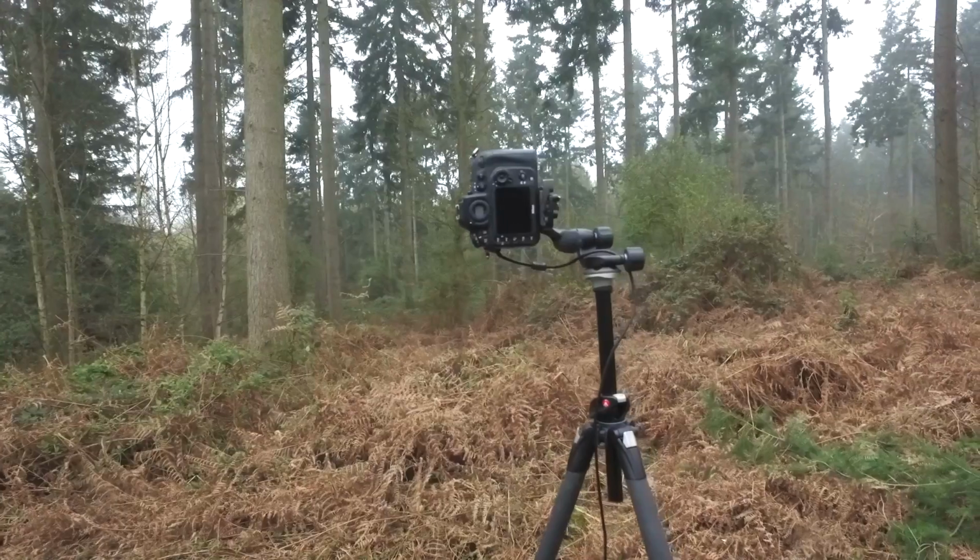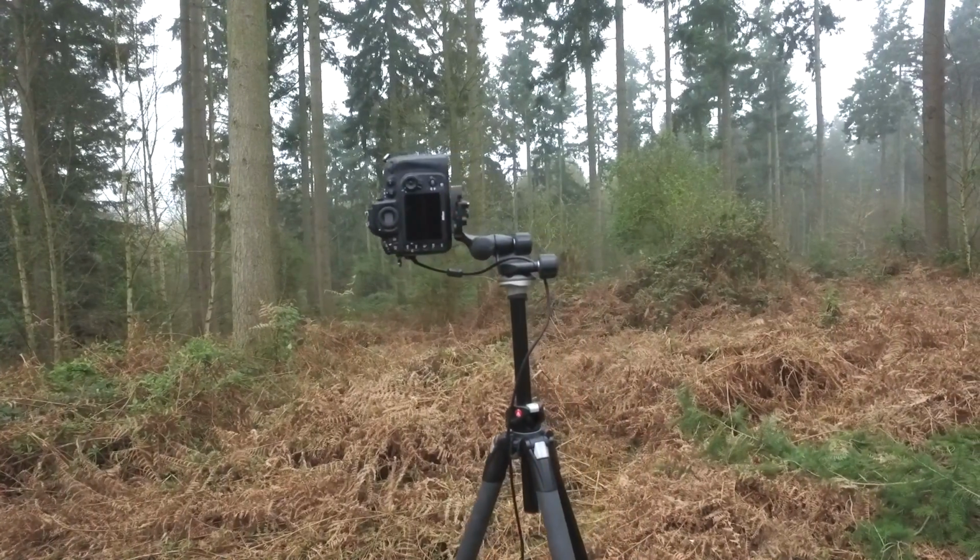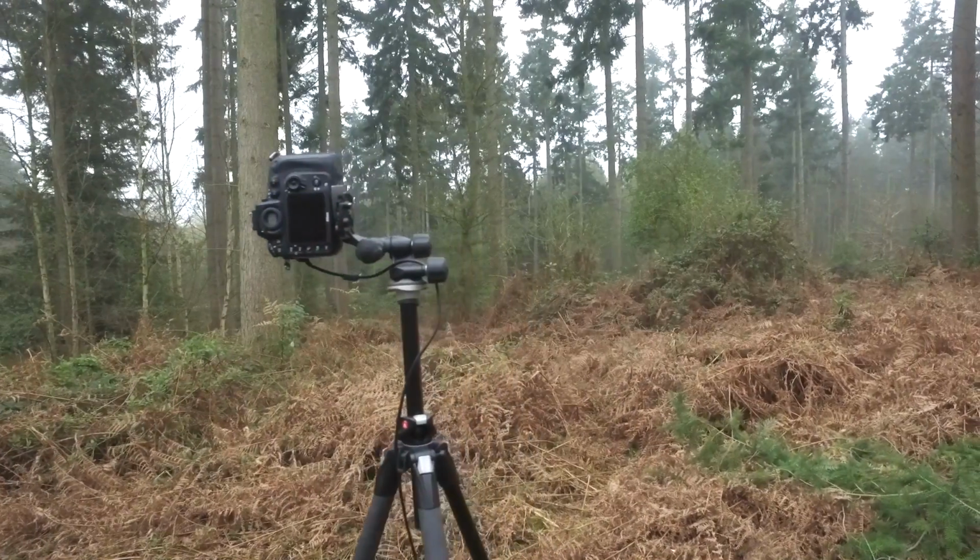And in the distance there's a smallish tree in the middle of the forest, which I'm going to put a bit of emphasis on in the picture. And behind that is obviously where the fog's starting to lift through the trees. Might make quite a nice picture.